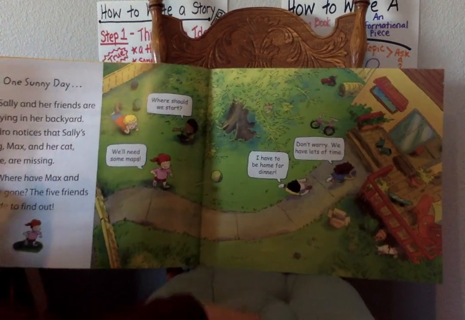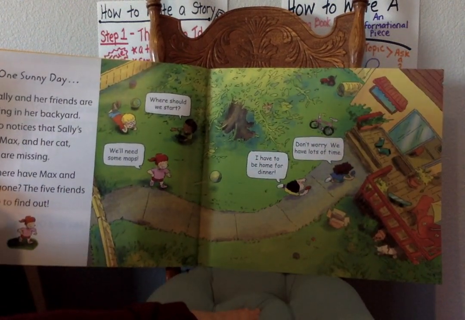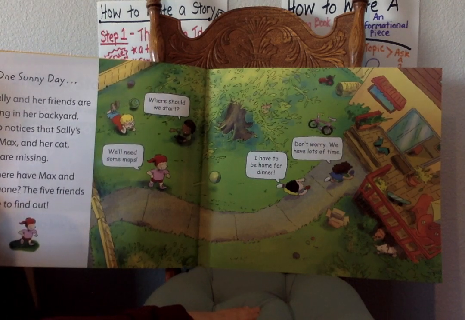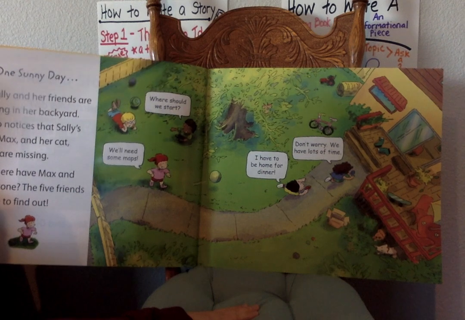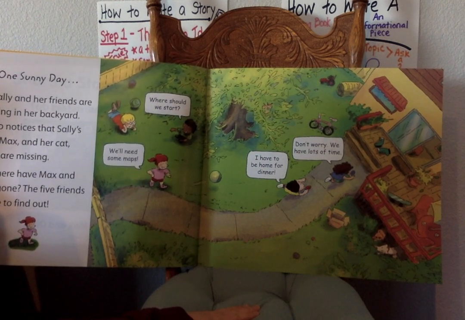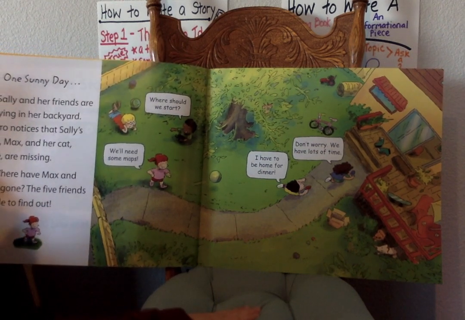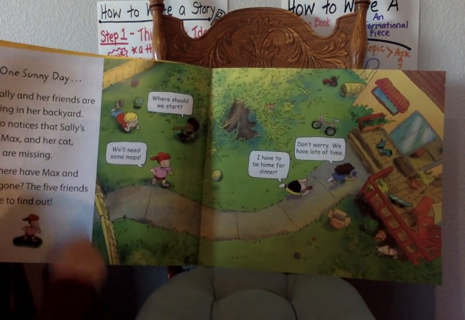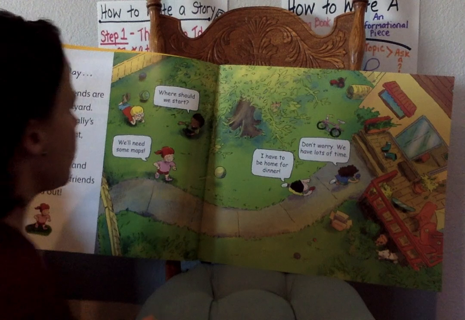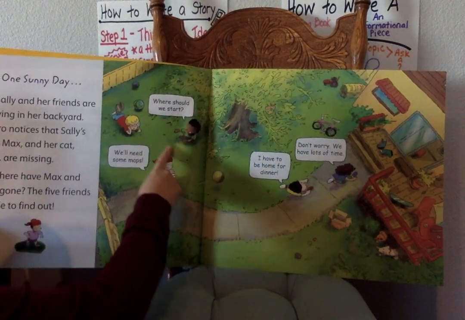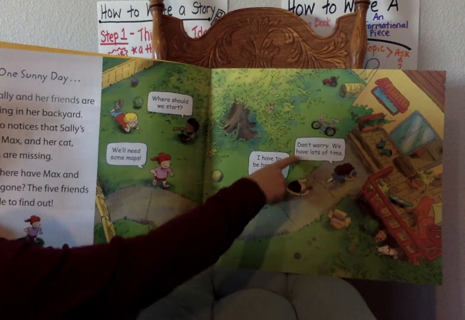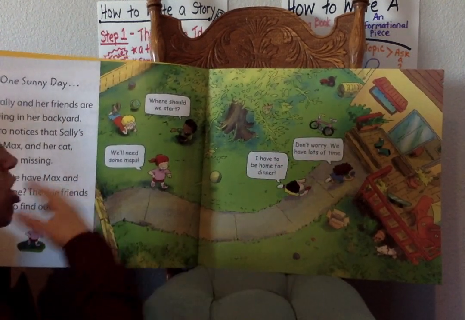Here we go. One sunny day, Sally and her friends are playing in her backyard. Pedro notices that Sally's dog Max and her cat Ollie are missing. Where have Max and Ollie gone? The 5 friends decide to find out. And then they have little speech bubbles. We need some maps. Where should we start? I have to be home for dinner. Don't worry, we have lots of time.